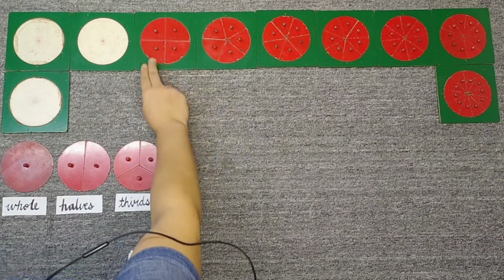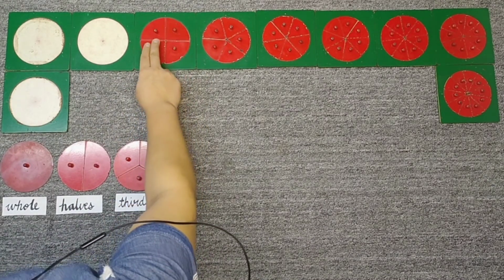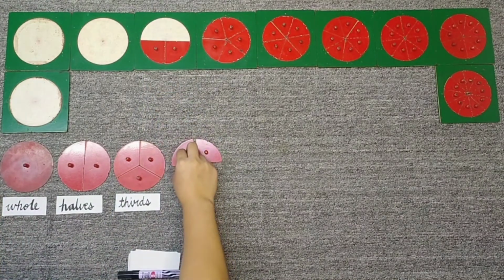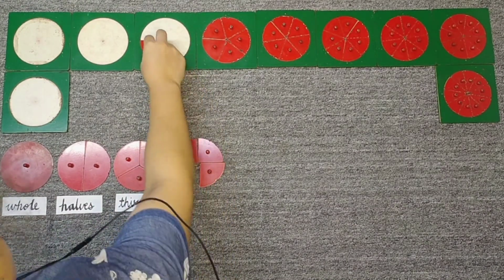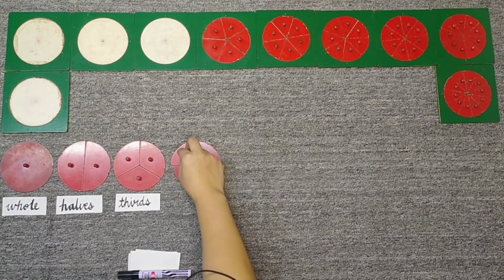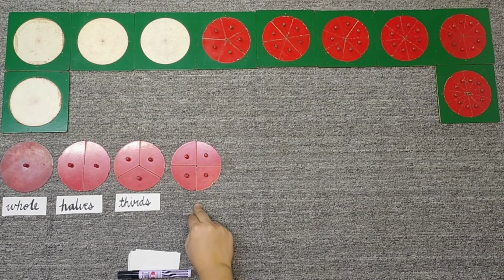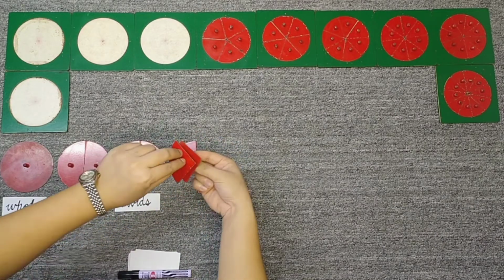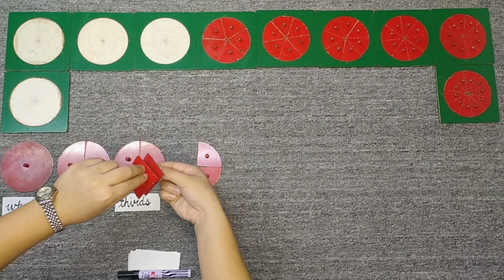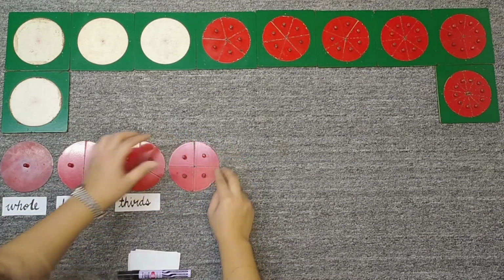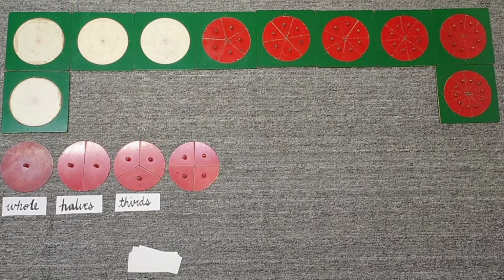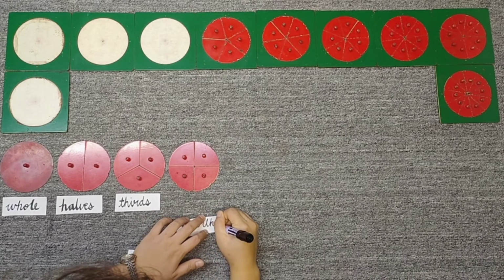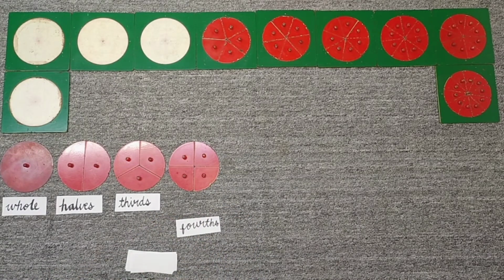Now, here is a unit broken into four equal parts. Let's see if the parts are really equal. The same. They're all the same. We call these the fourths. Fourths.